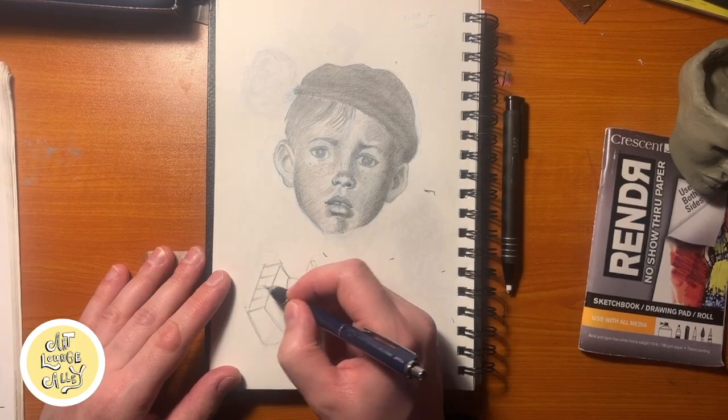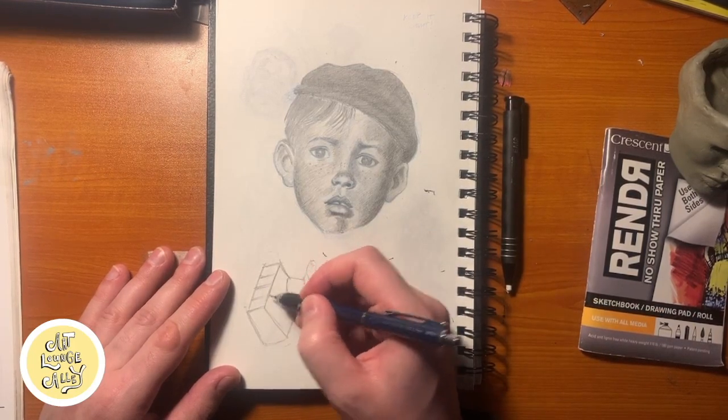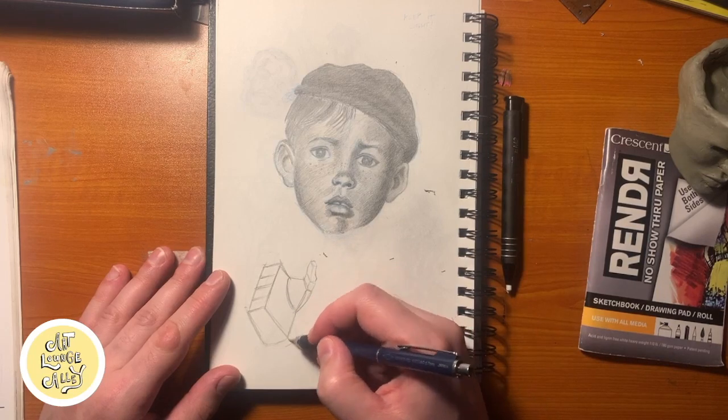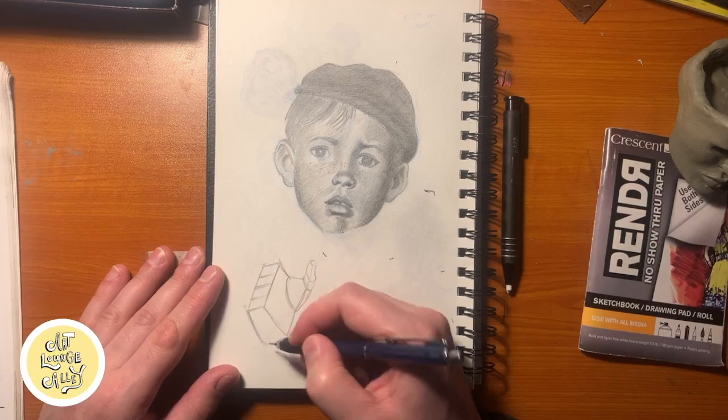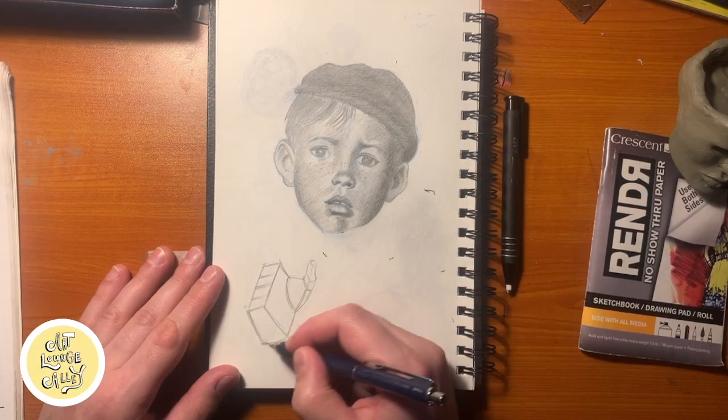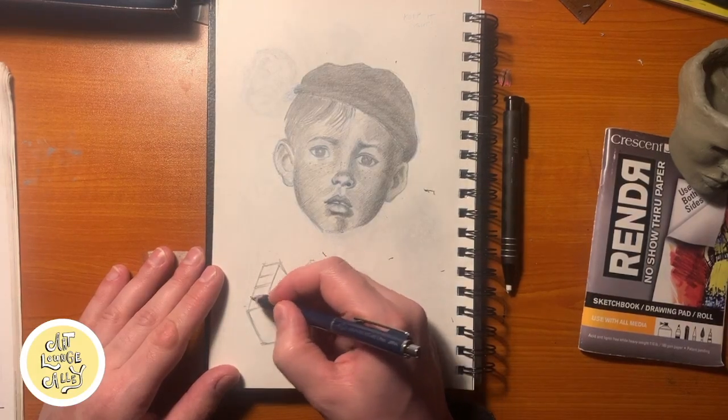And again, that's something you get used to by just practicing drawing hands over and over and over again, the same way as you practice the alphabet over and over again. It's the same learning curve.